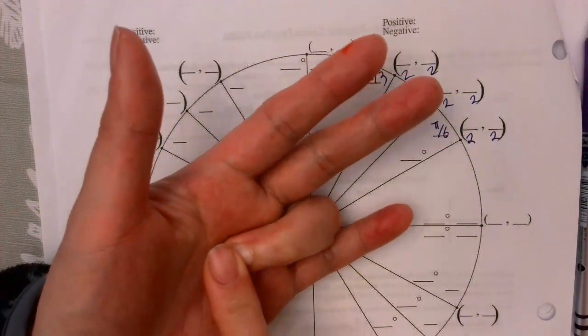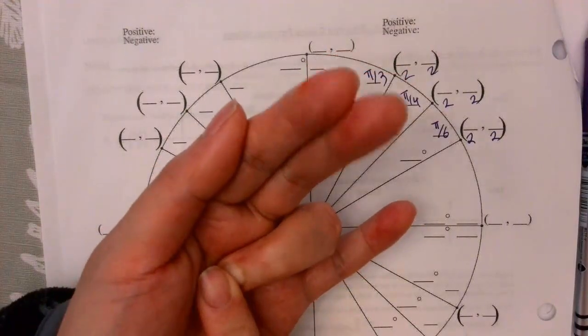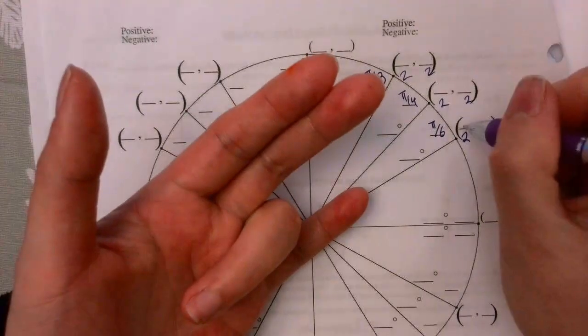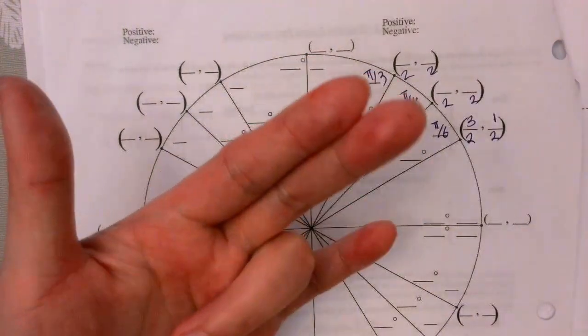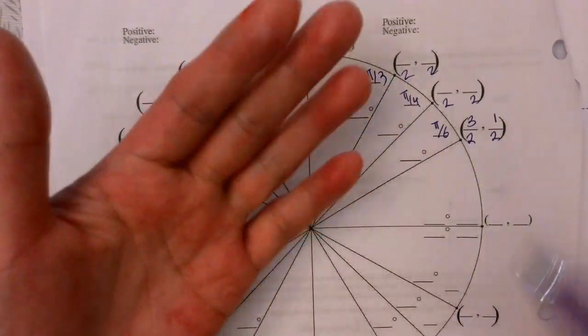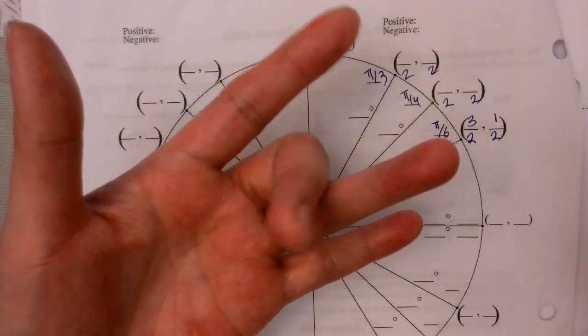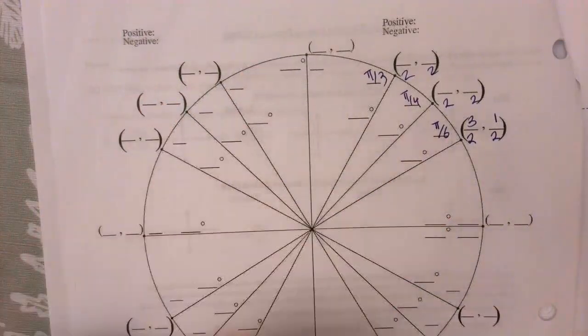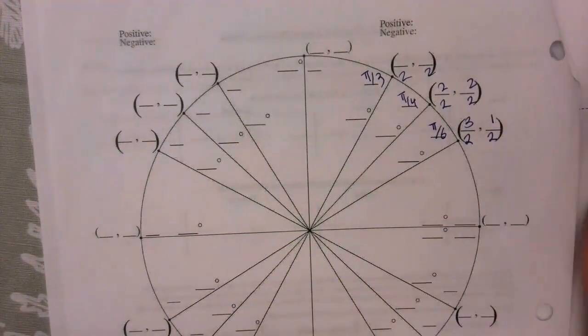Ring finger down. Then how many fingers do you have left? You have 3 and 1. And that's going to go in the numerator like that. So for pi over 6, it goes 3 and 2. Alright, what about pi over 4? That'll be the middle finger. How many fingers do you have on the left side? 2. How many fingers do you have on the right side? 2. So 2, 2. We're not done, by the way.